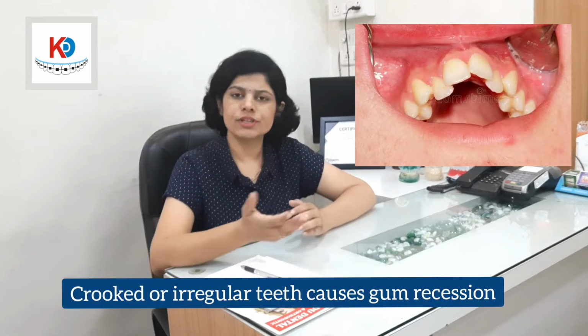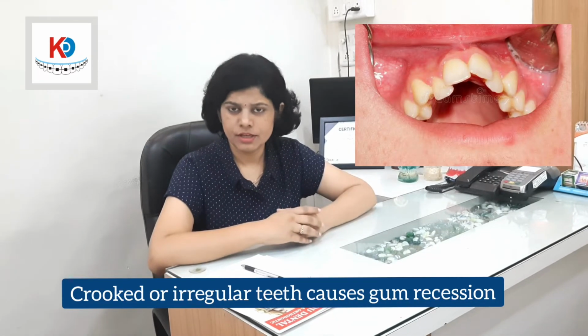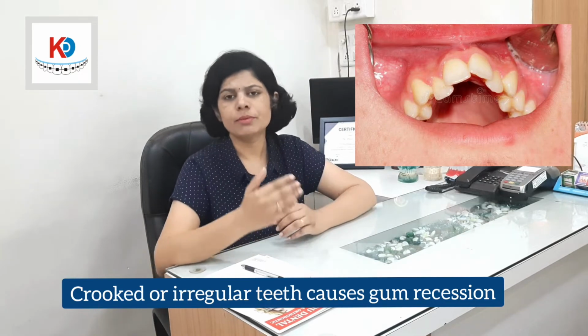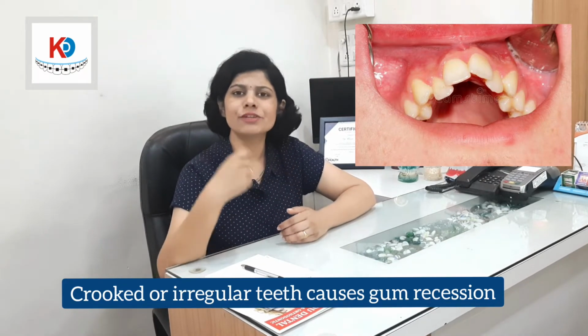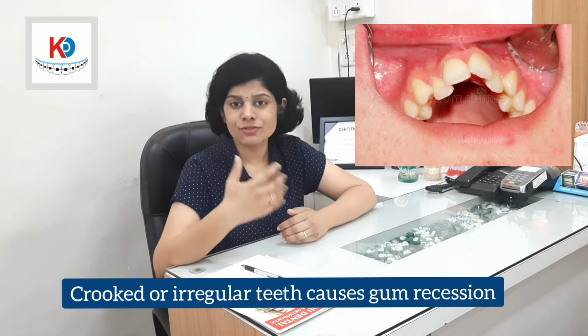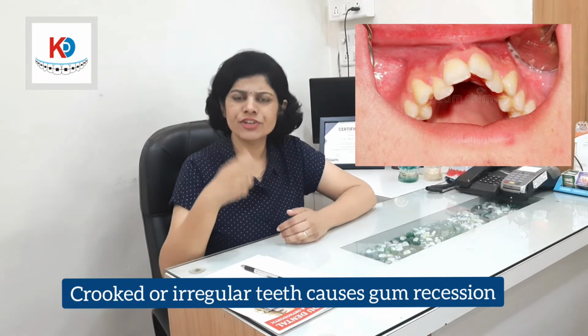Having irregular or crooked teeth can also cause gum recession. If you have crooked teeth, some of them are inside and some are outside. The teeth which are outside will always get more force with brushing, and there will be more soft tissue friction on those gums. So there will be more chances of gum recession.